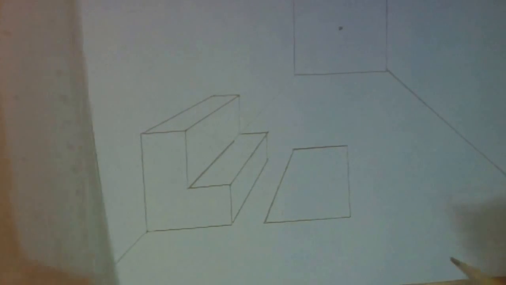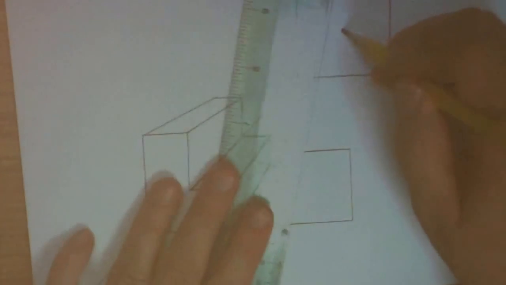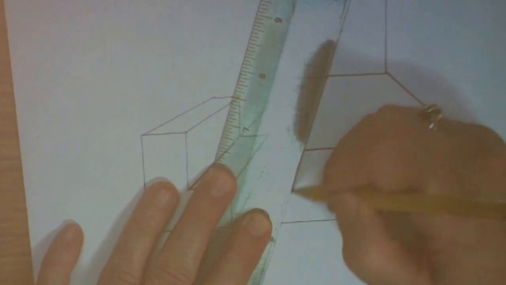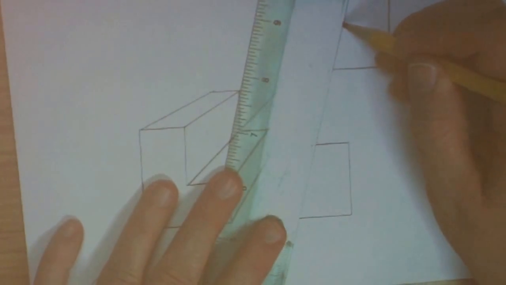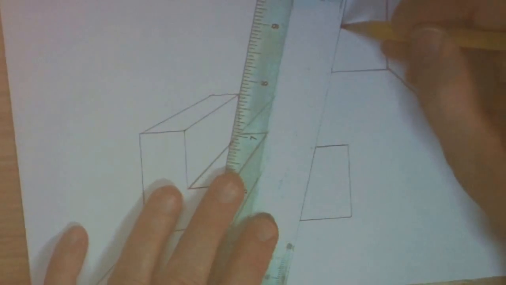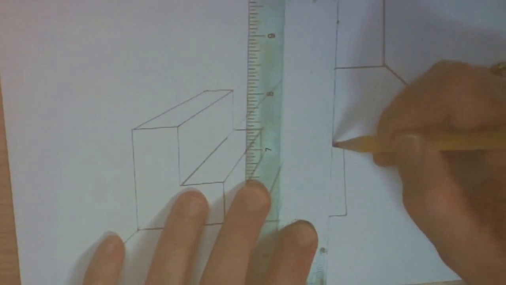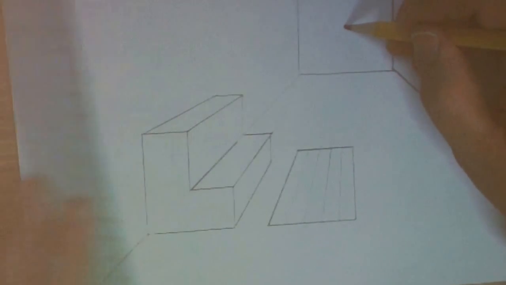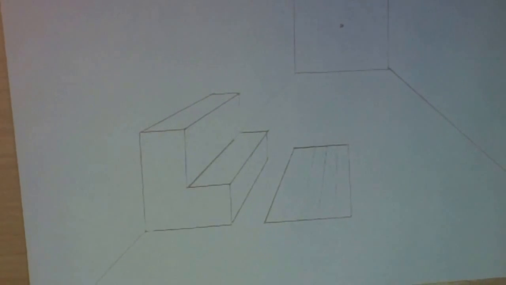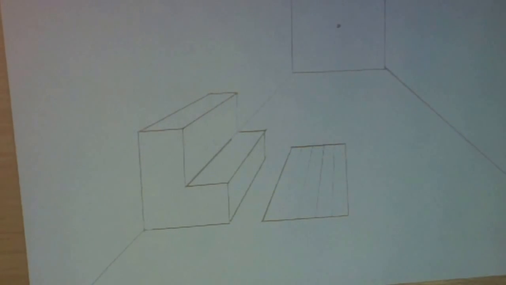But if there are lines on it, then your lines would have to go by the vanishing point. If you were going to have a striped rug in front of your couch, then the lines that are coming down this way would have to go by your vanishing point. Like that. This could be a rug. You could turn it into a table if you put table legs on it. But for now, we're going to call it a rug.